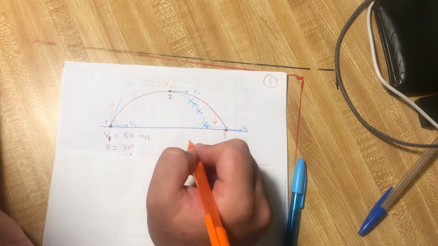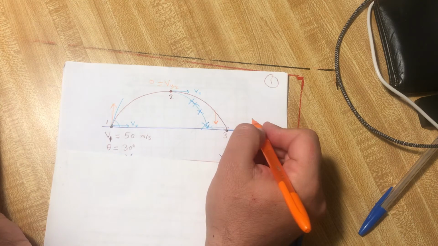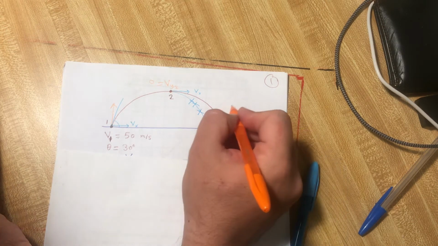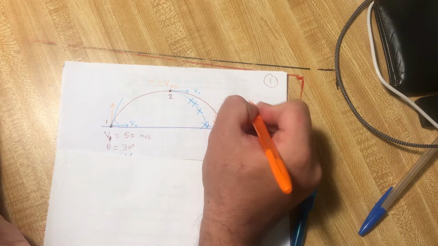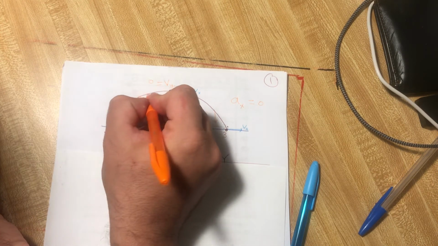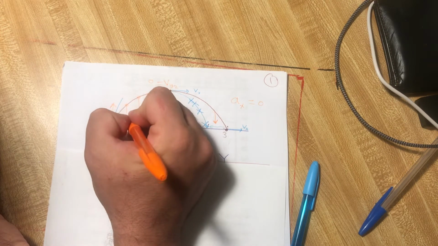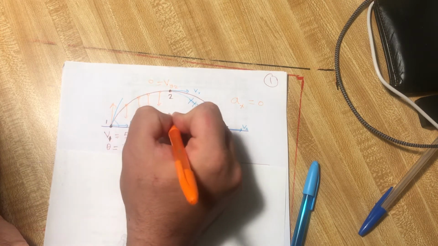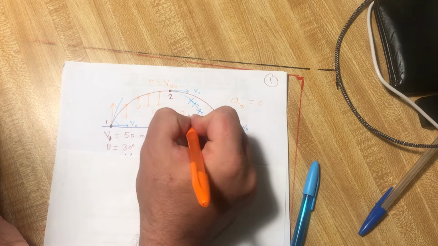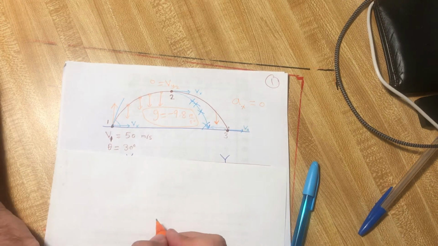We need to know also we don't have any acceleration in x direction, so a in x direction is equal to 0 always, and the acceleration in y direction is always g, which is minus 9.8 meters per square second, which is due to gravity.